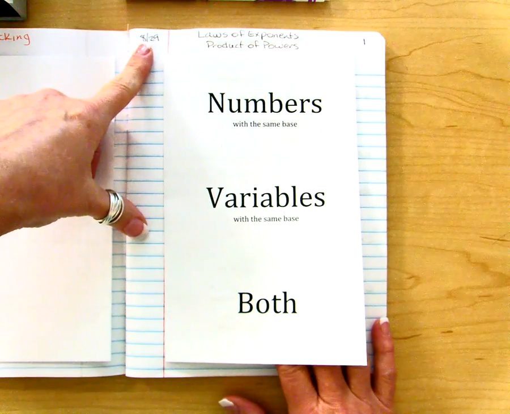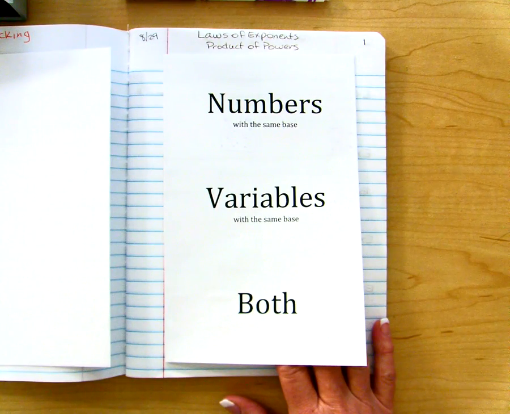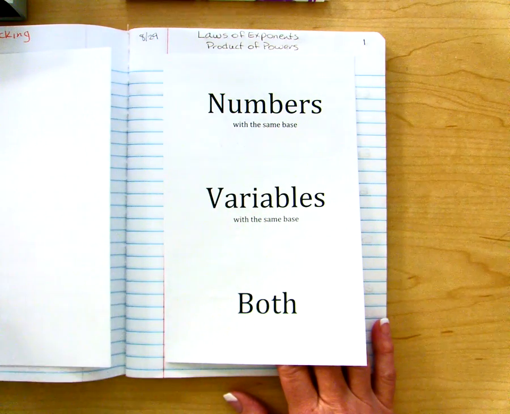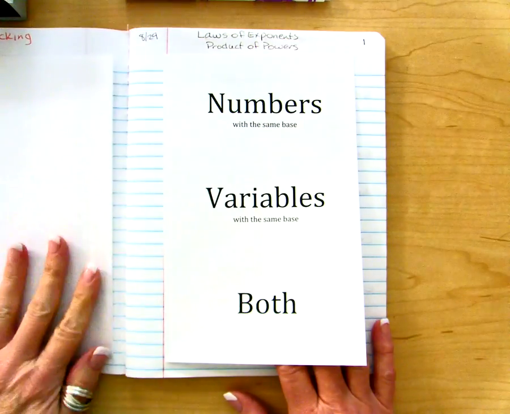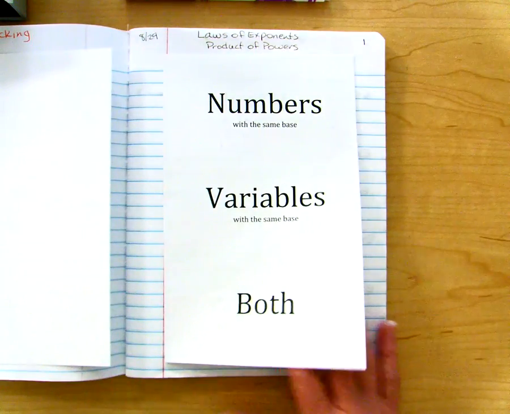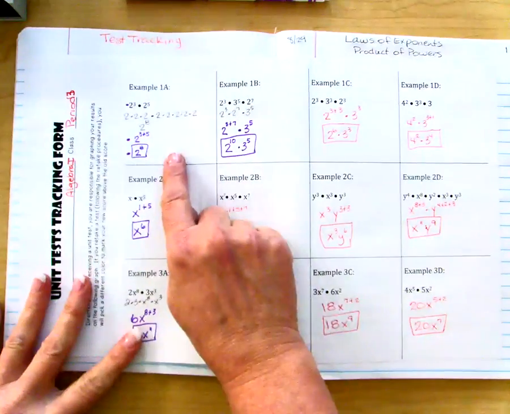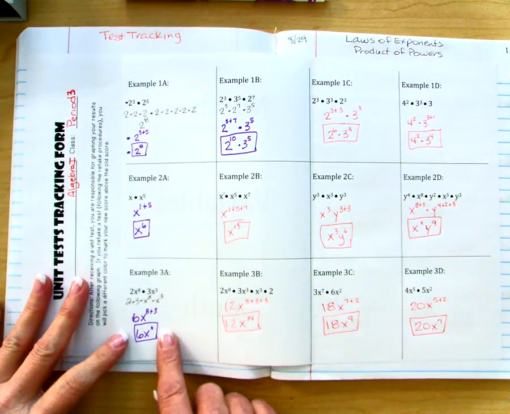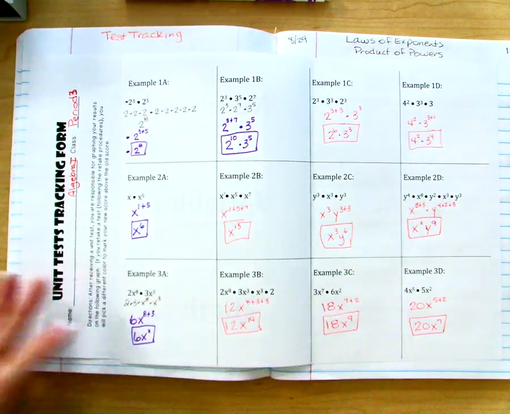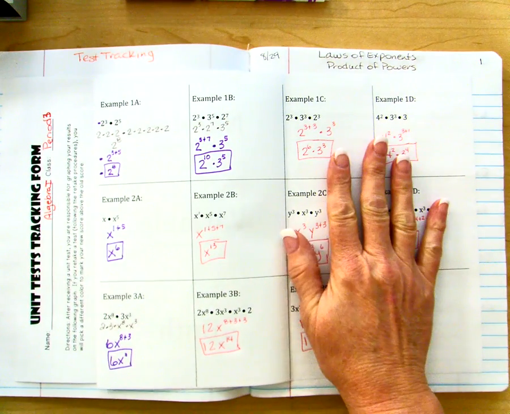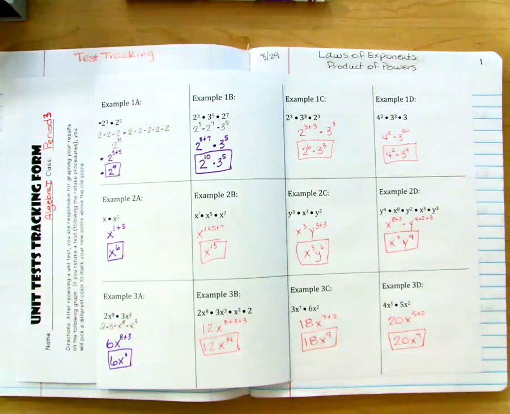On August 29th we pasted this into our notebook on page 1 of our notes. So after we came to the end of our resource section, we started our notes page. On this one, we worked through these together, and then these ones that are in red, those were the ones that you did yourself, and we checked over those on the 29th and then pasted this into our notebook.